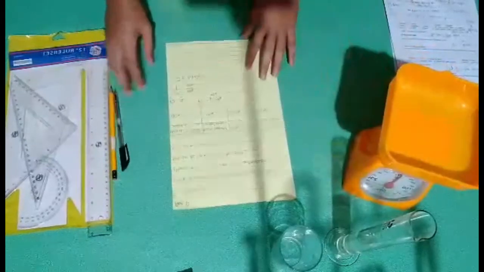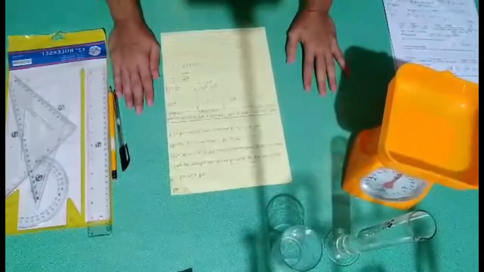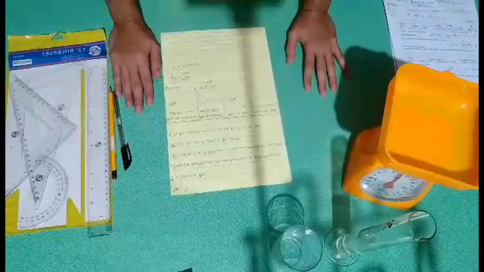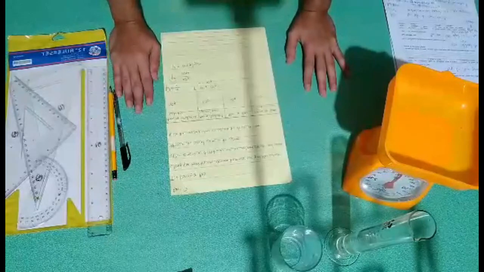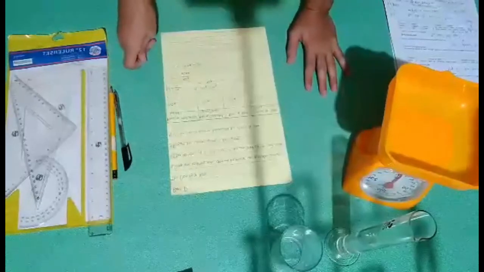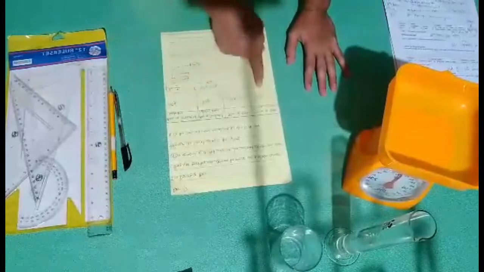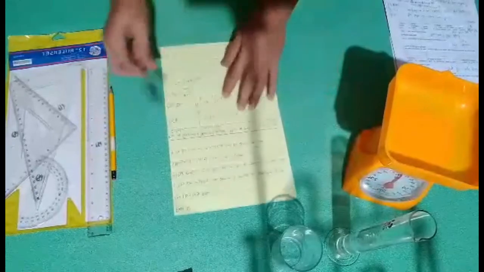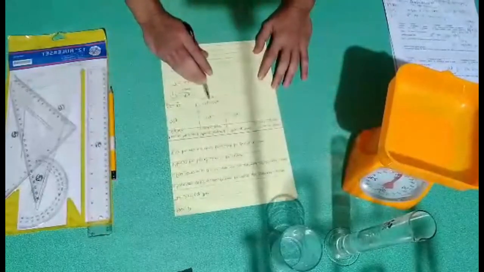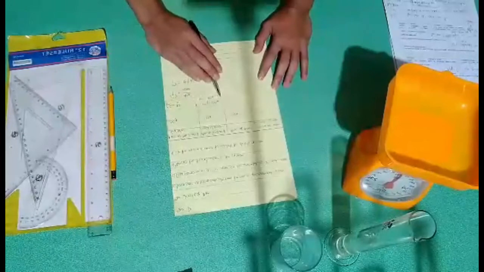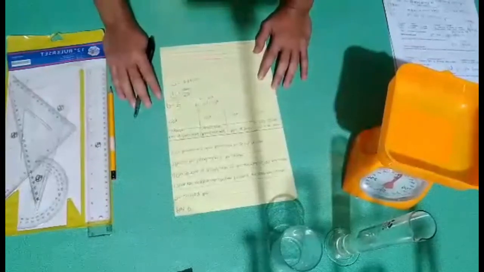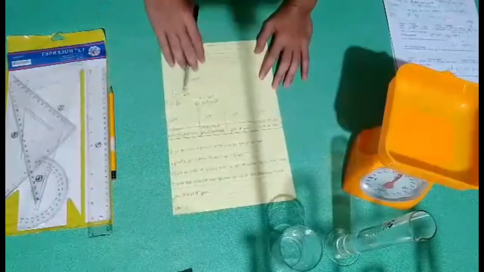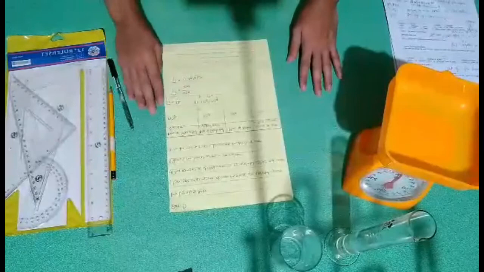The formula used in this procedure is density equals mass over volume. In order to get the mass, we must subtract the mass of the graduated cylinder from the mass of the graduated cylinder with water. So 175 grams minus 130 grams equals a mass of 45 grams. So the 45 grams is our official mass in this experiment.